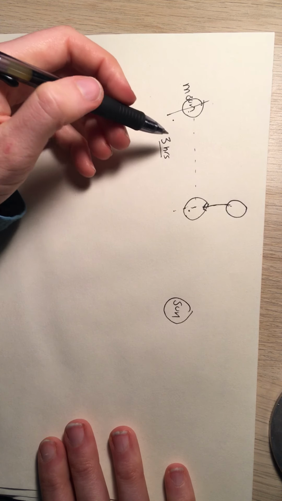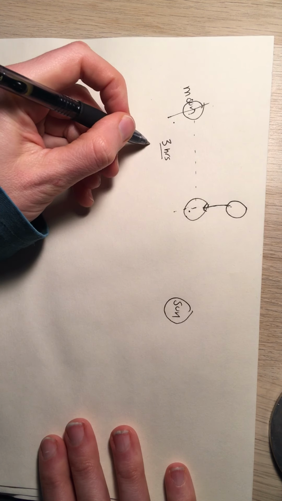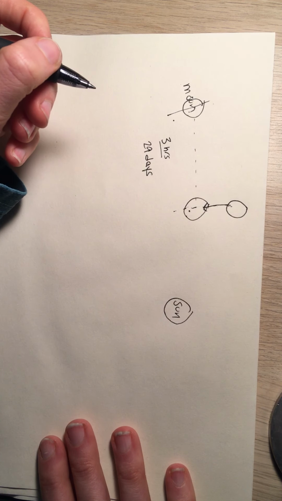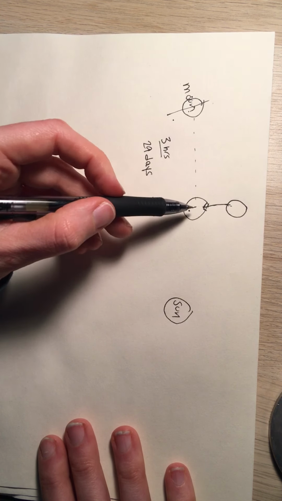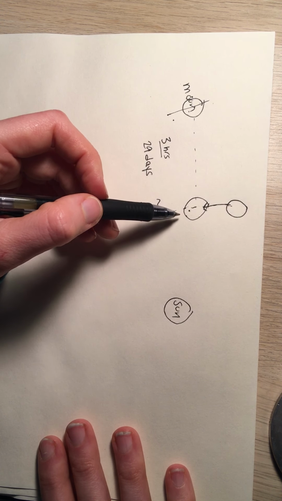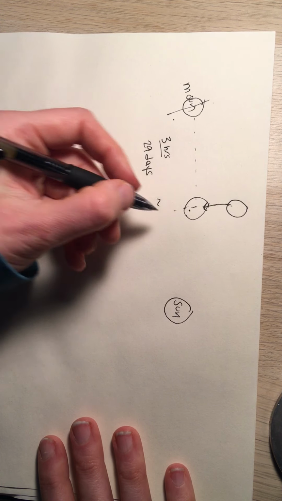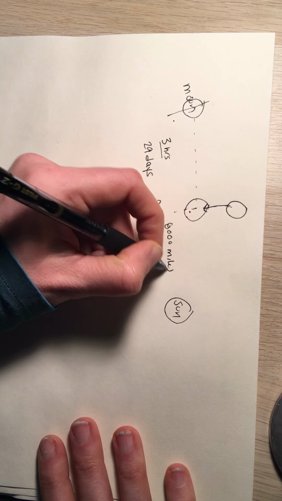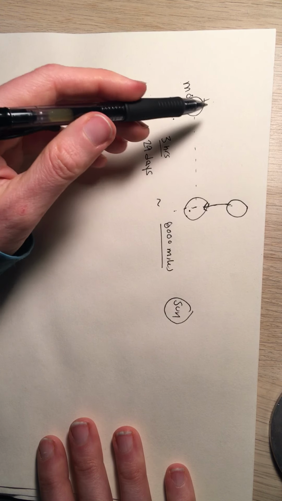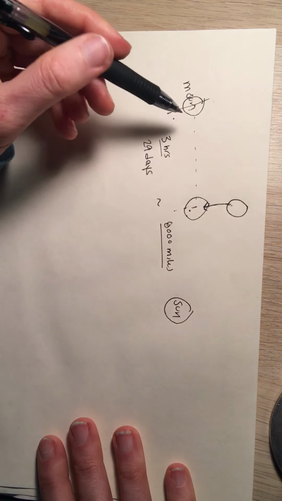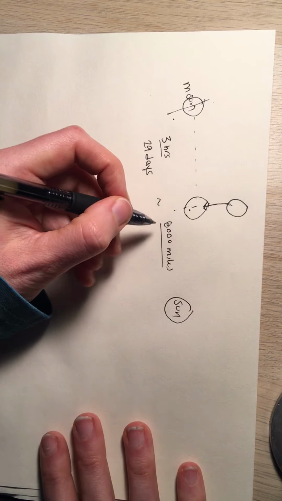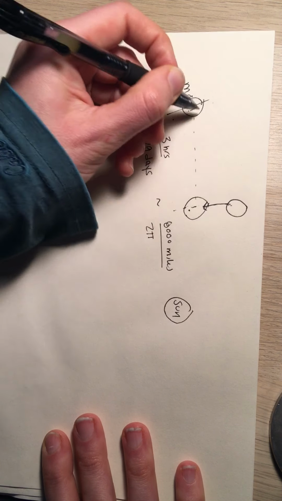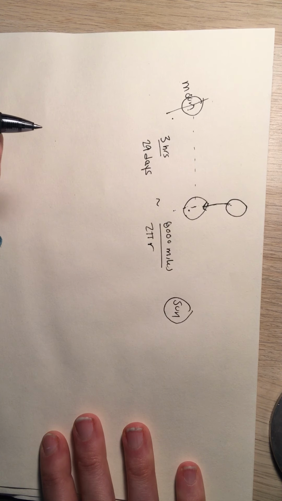The total time that the moon takes to complete one orbit is 29 days. Another piece of information is that the Earth's diameter is about 8,000 miles. And the moon's orbit is 2 pi times the radius of the orbit.